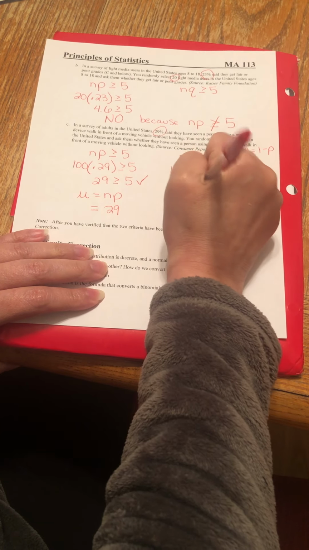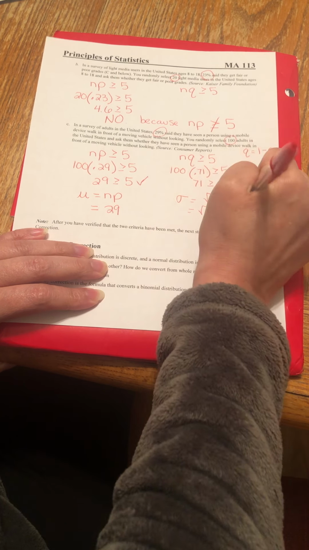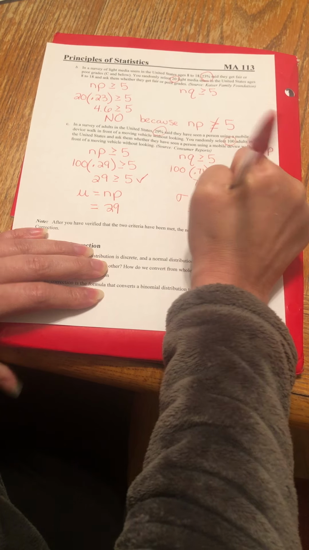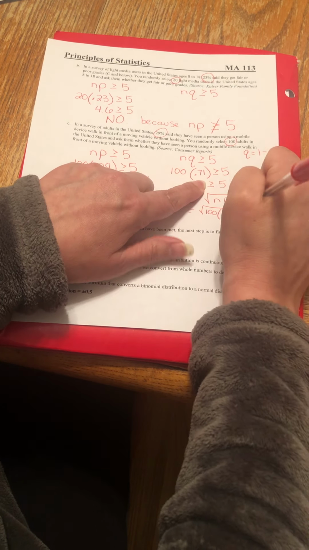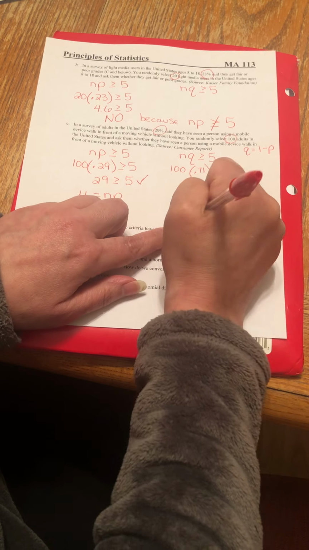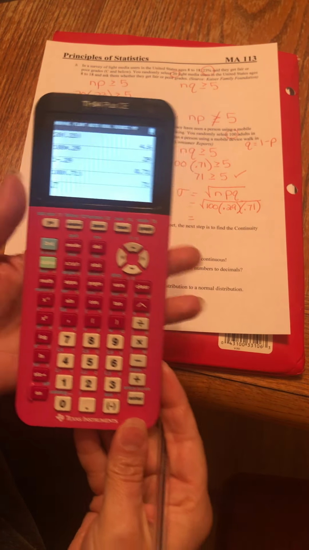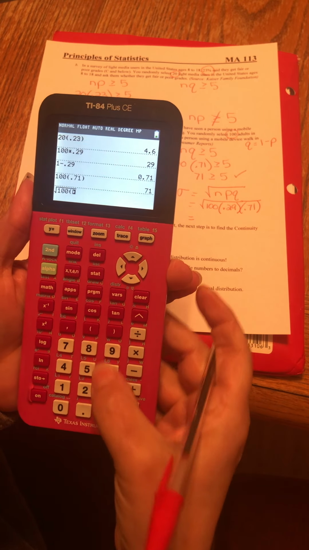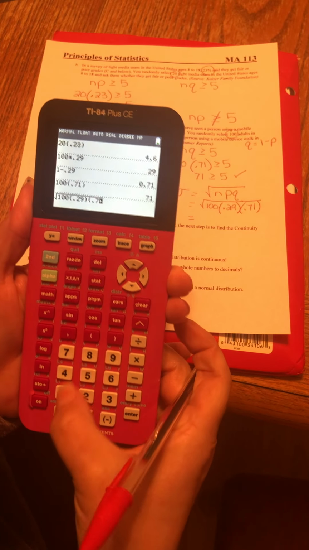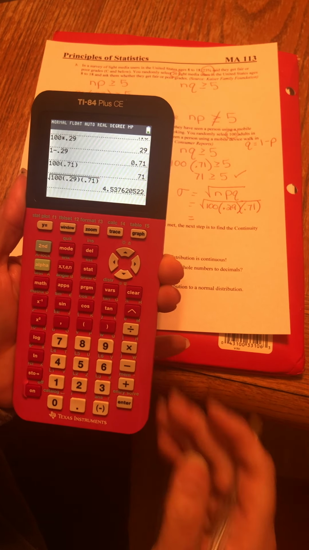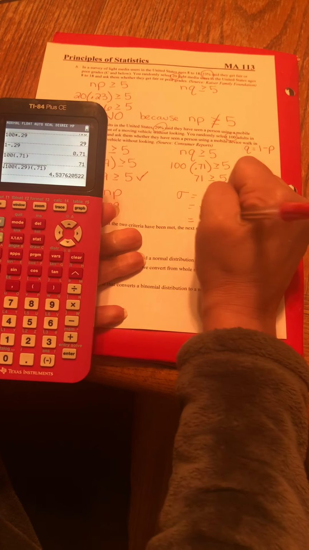And sigma equals the square root of npq. n is 100, p is 0.29, q is 0.71. Type that into your calculator: second square root, 100 times 0.29 times 0.71. Hit enter, round that to 2 decimal places, 4.54.